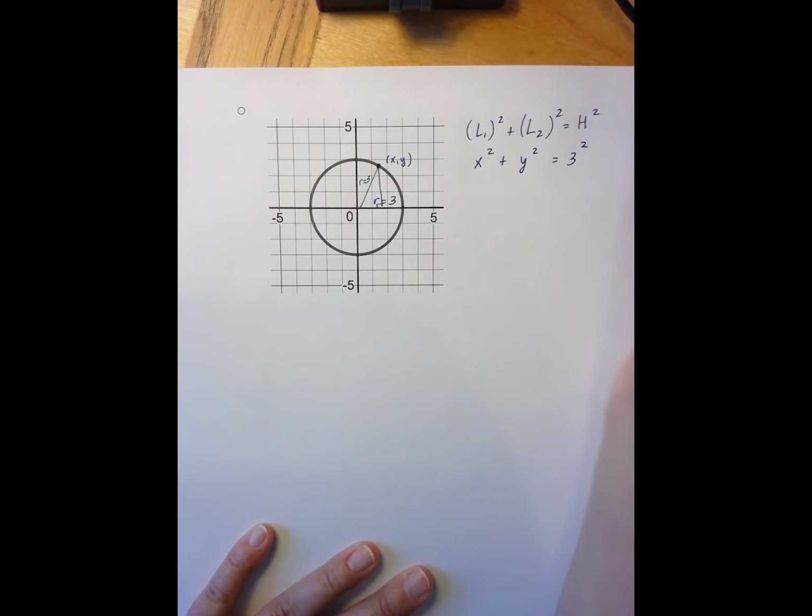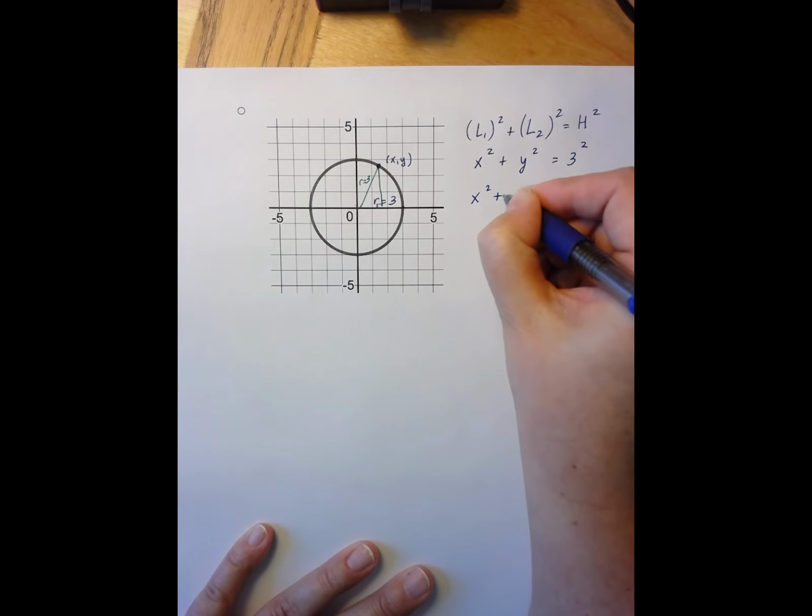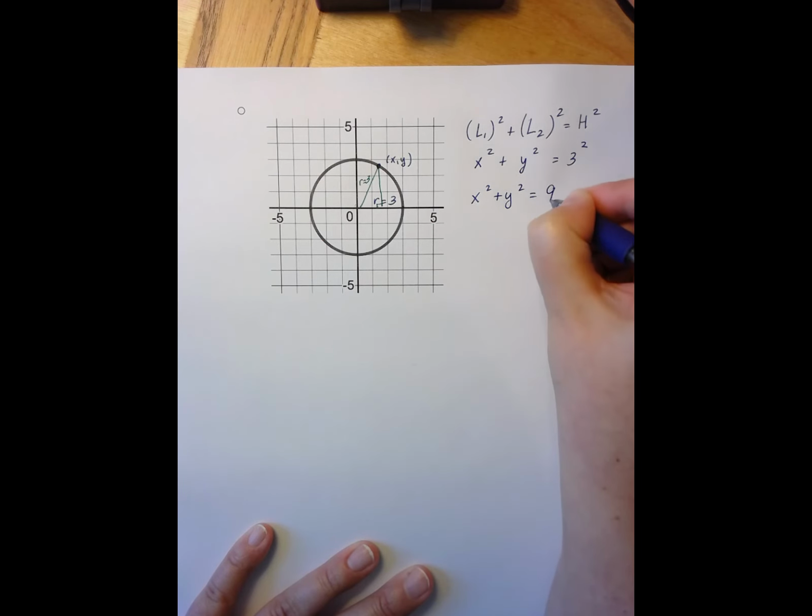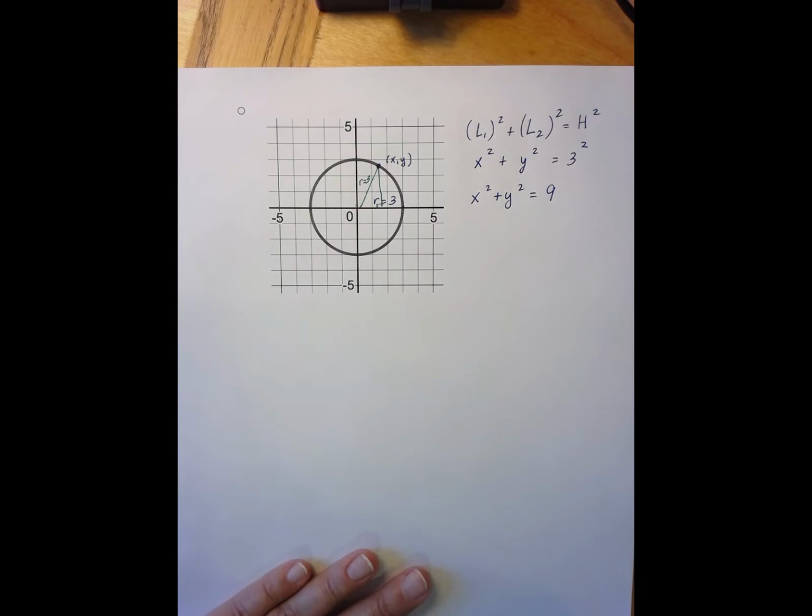is 3. And now I simplify that, and 3 squared is 9. And that is the equation of this circle.